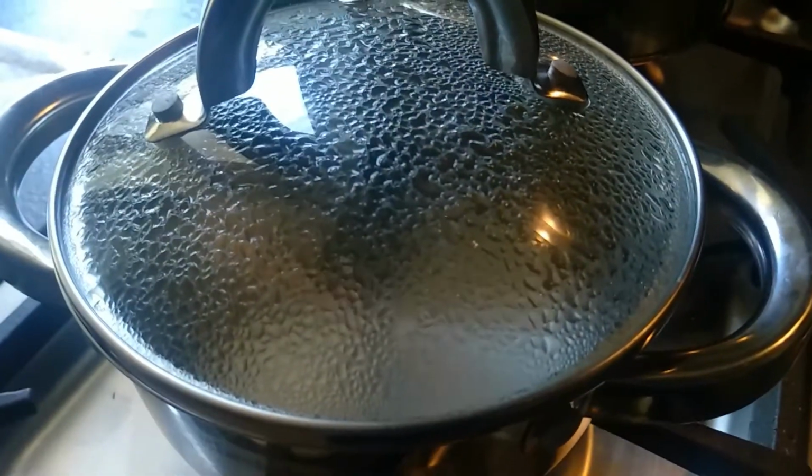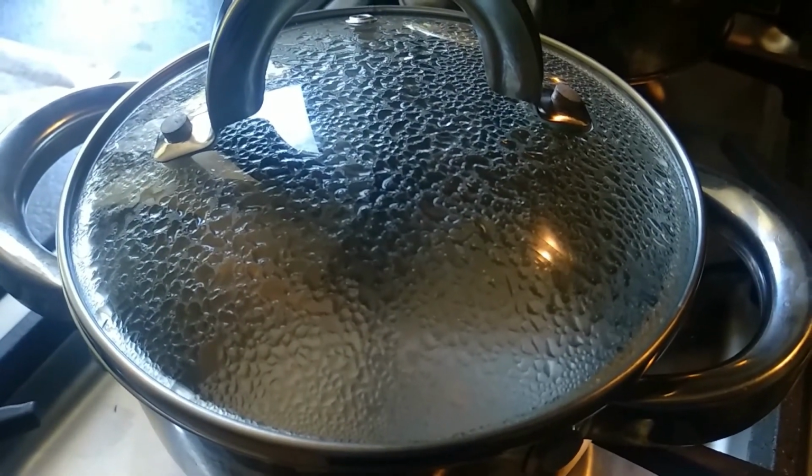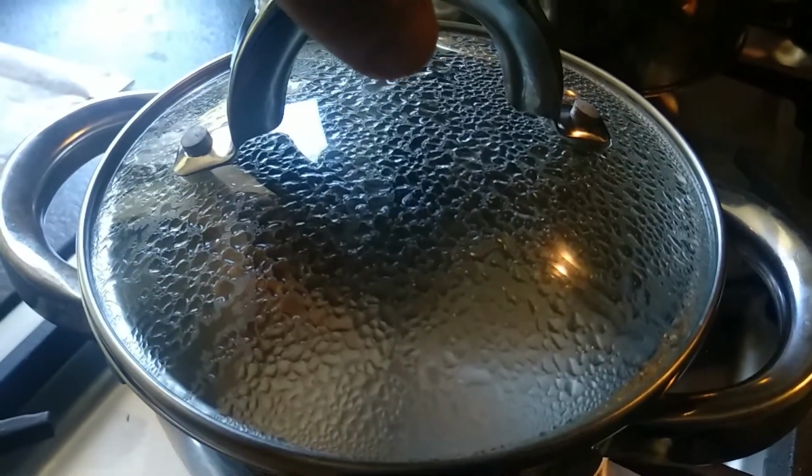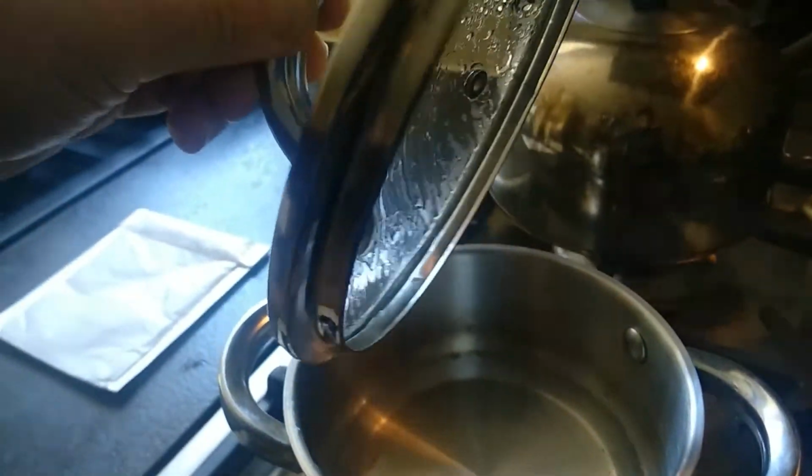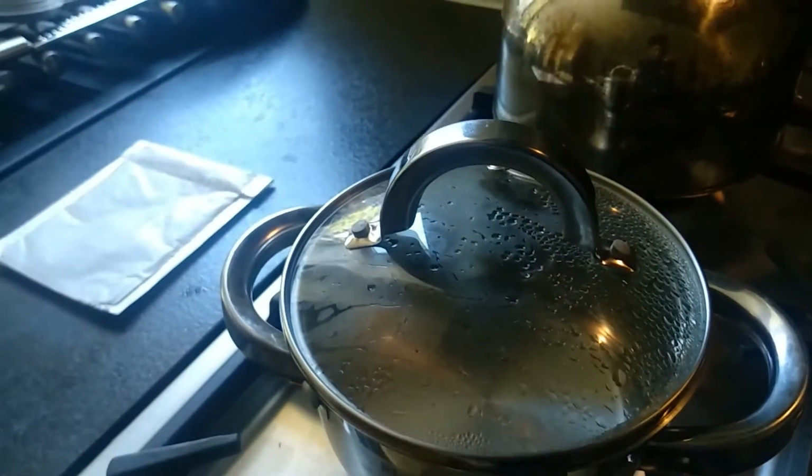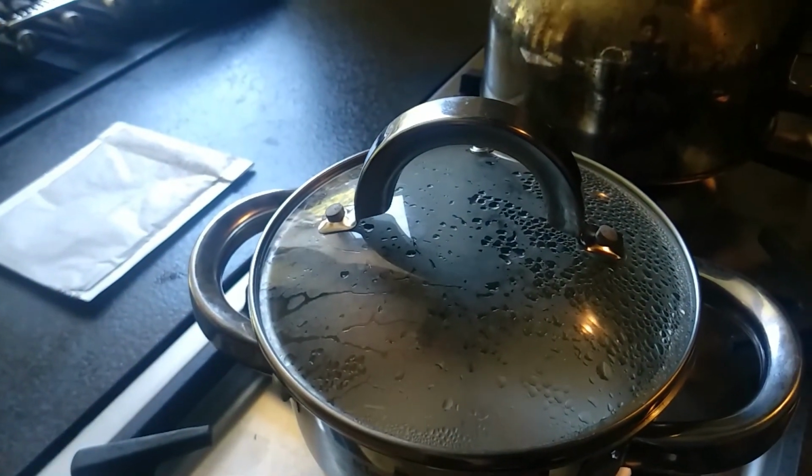So you could have a go at this yourself. You could even, if you don't want to use the hob, you could leave it out in the sun. You could use a hairdryer to try and heat the water up. And you can see that cloud forming again straight away.